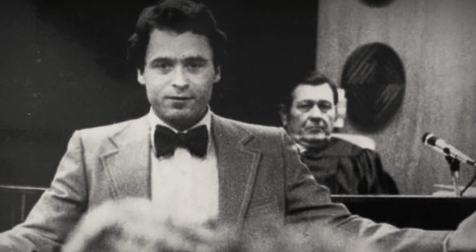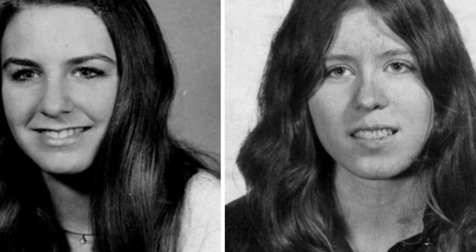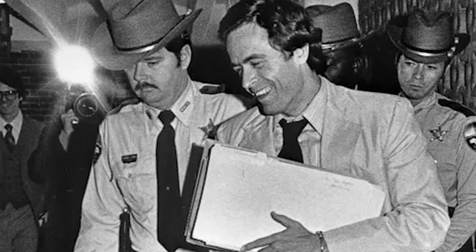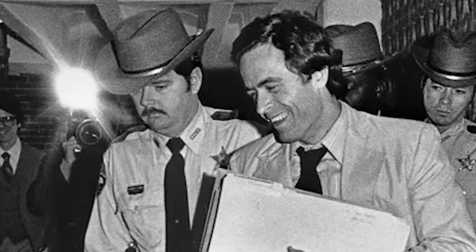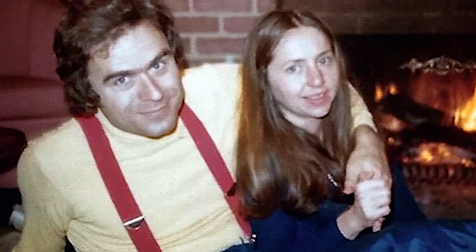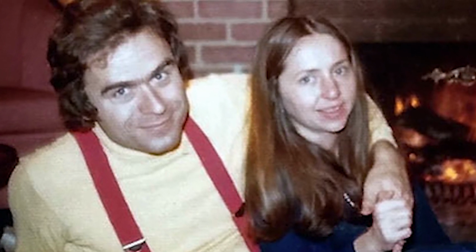The final chapter in Bundy's case was his execution. Ted Bundy was executed in the electric chair on January 24, 1989. This event sparked widespread public reaction. Many people gathered outside the prison to mark the occasion. Some saw it as an act of justice, while others viewed it as an attempt to close one of the darkest chapters in criminology history.